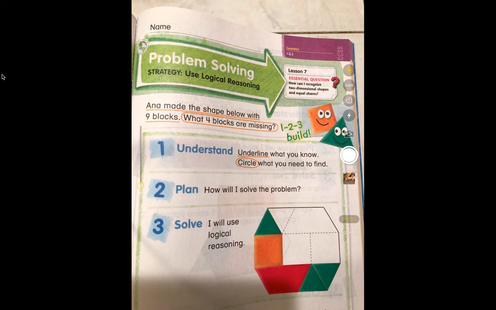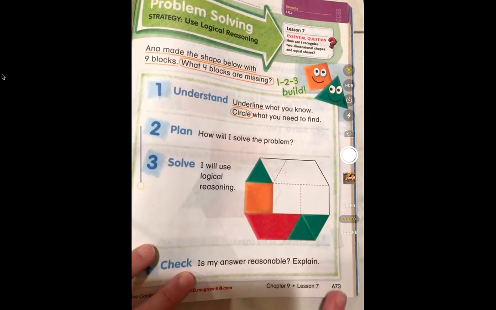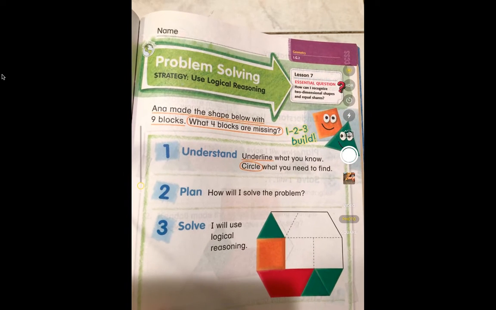Boys and girls, it's time for math today. We are on Chapter 9, Lesson 7, page 673. If you could get out your books, please. We will be doing Lesson 7, where the essential question is still, how can I recognize two-dimensional shapes and equal shares? We are doing a problem-solving lesson with the strategy being use logical reasoning.